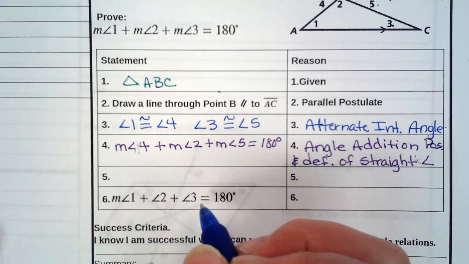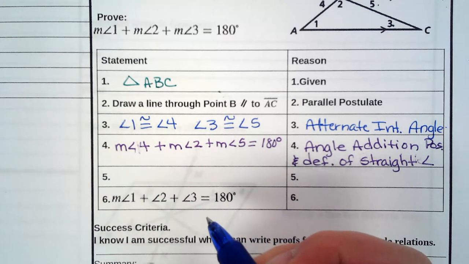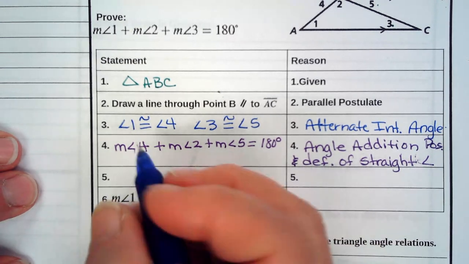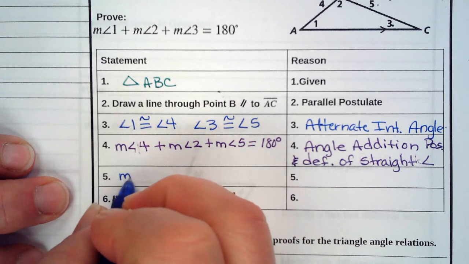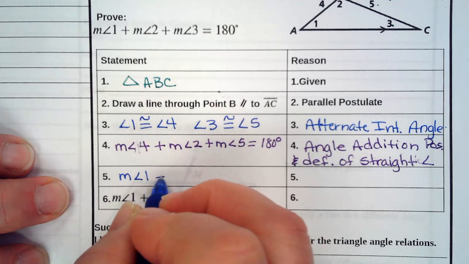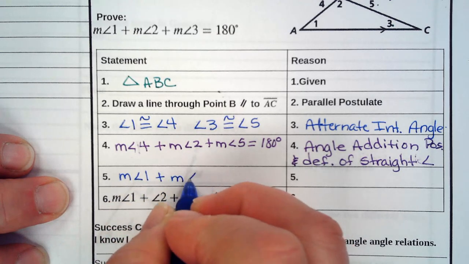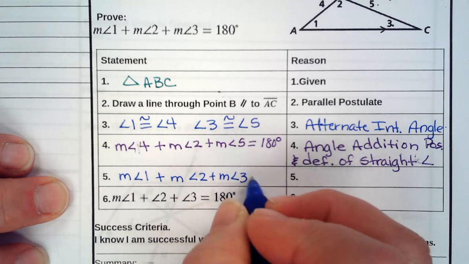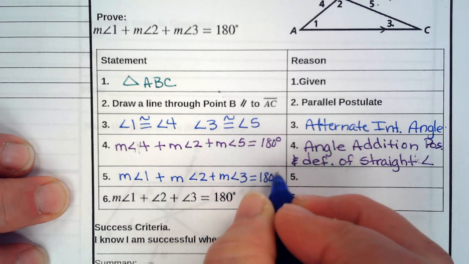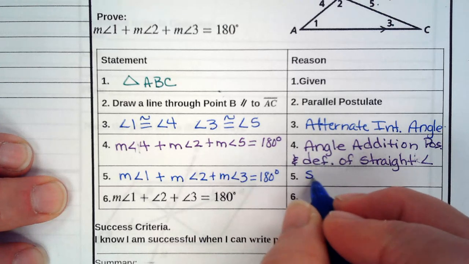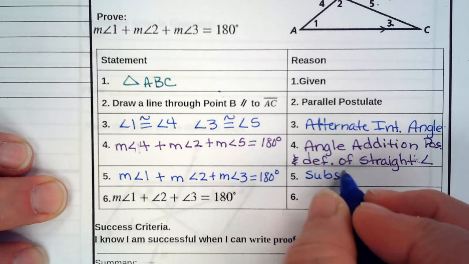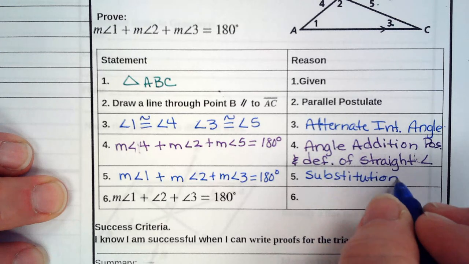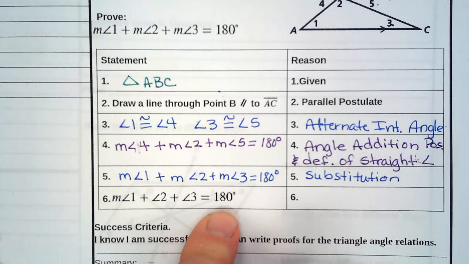So, the measure of angle 1 plus the measure of angle 2 plus the measure of angle 3 is equal to 180 degrees. This is substitution.